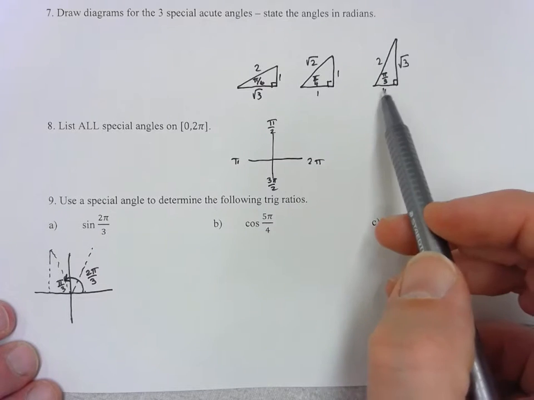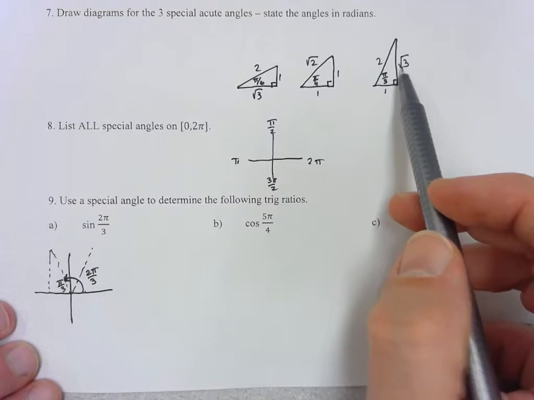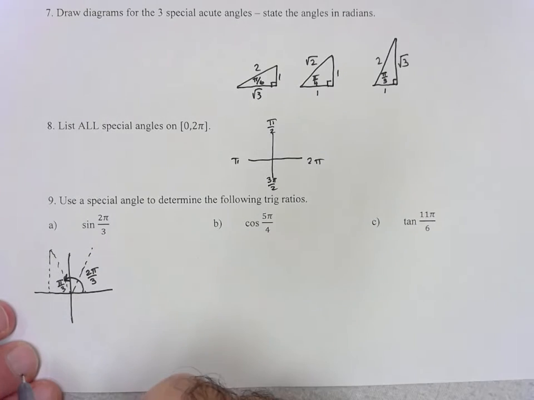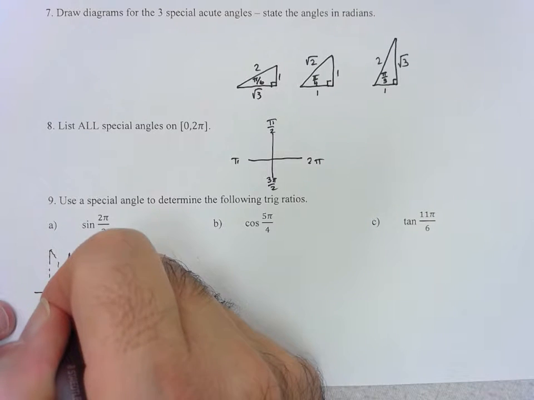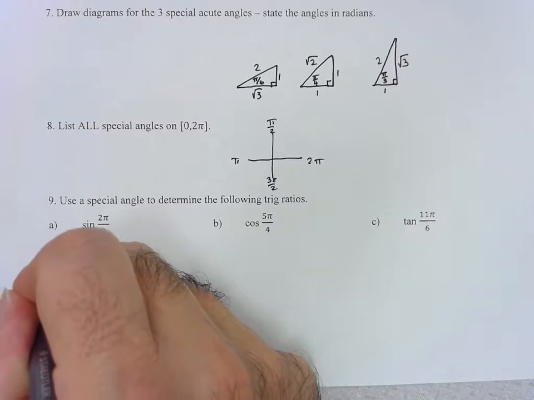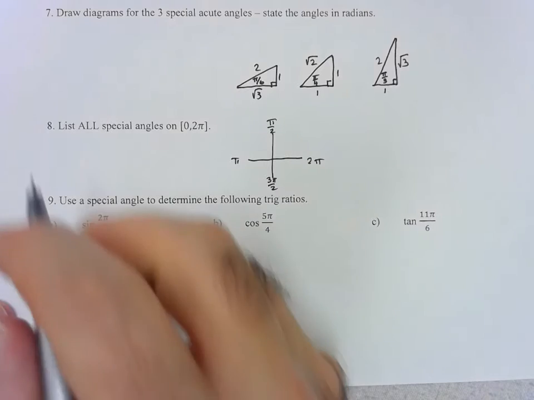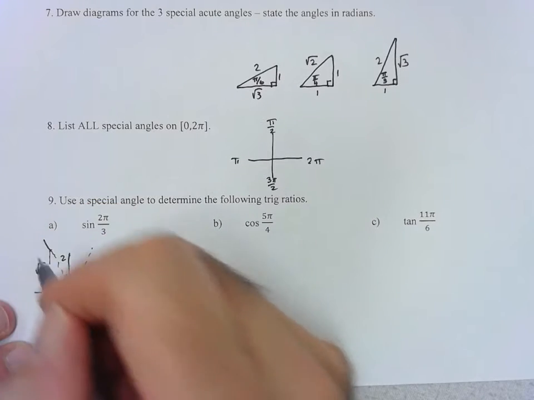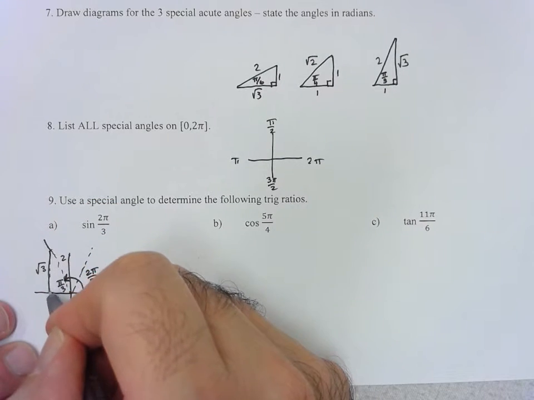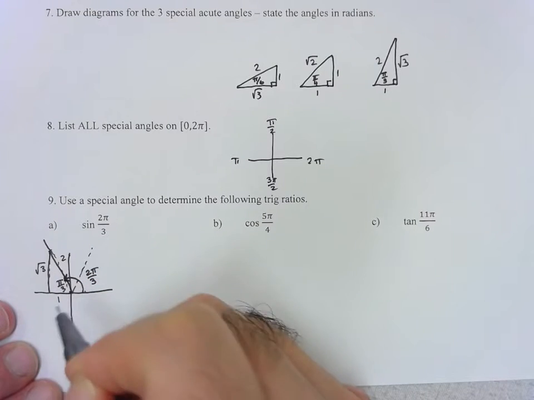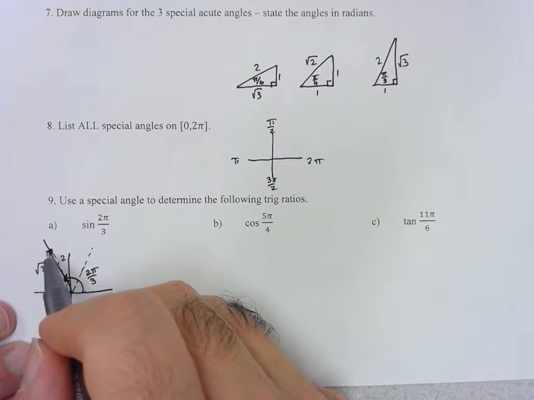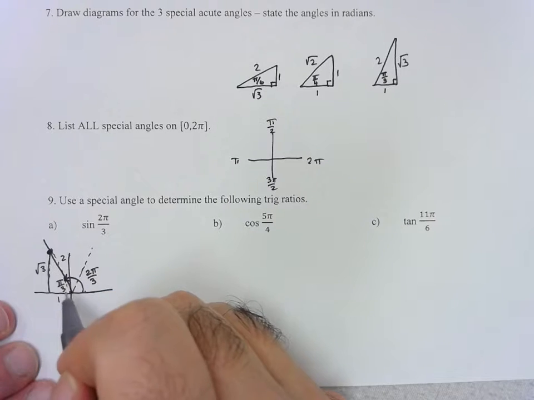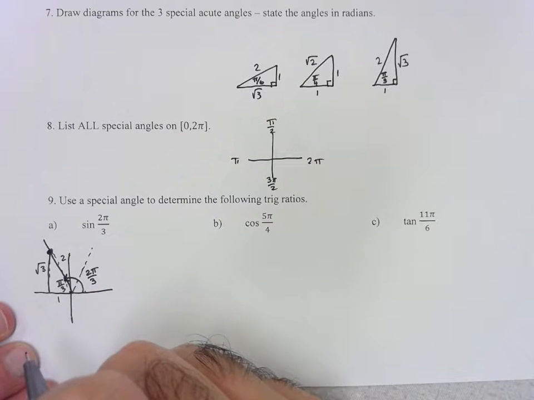So now we're going to use the information on this special triangle and insert it onto this diagram here. Okay, so my triangle is going to be 1, 2, root 3. However, remember that we're not actually using the triangle to determine the trig ratios. We're using the x and y values and r value associated with this point on the terminal arm.